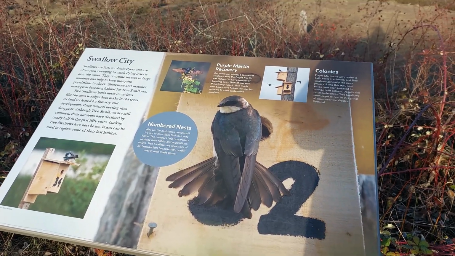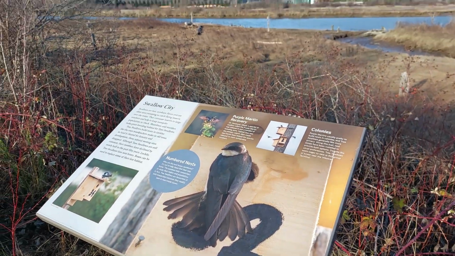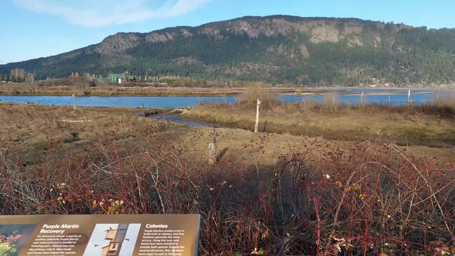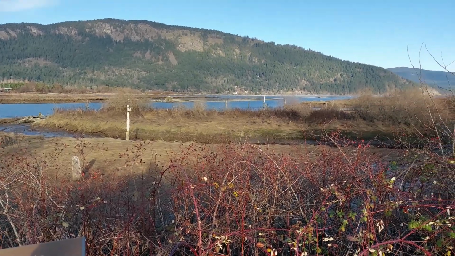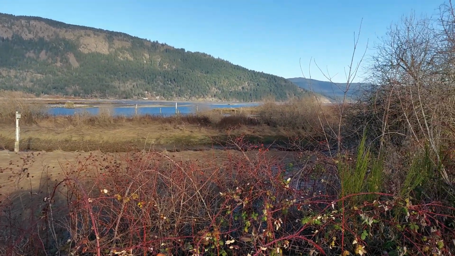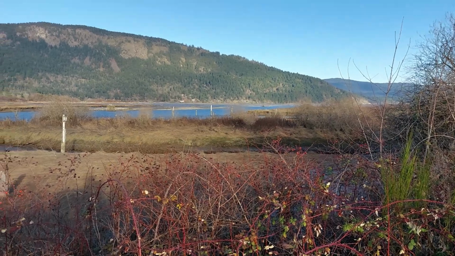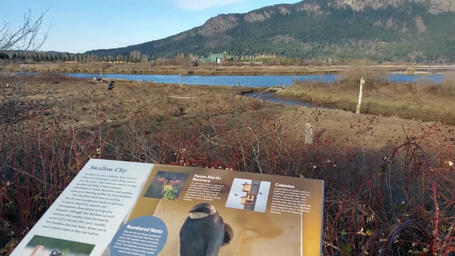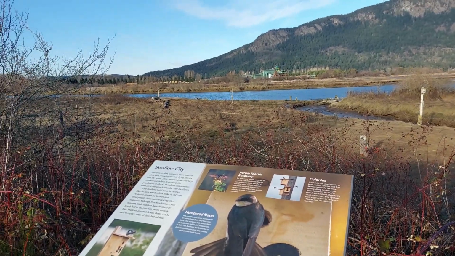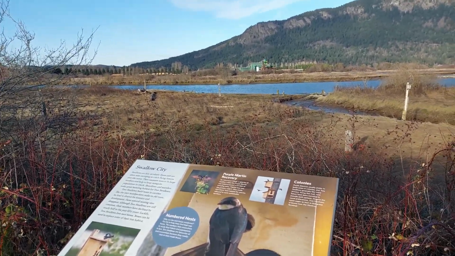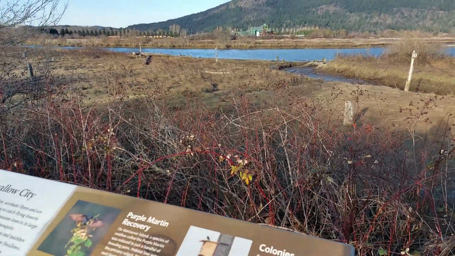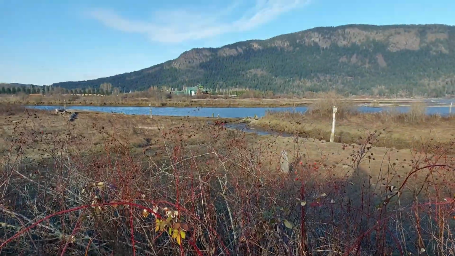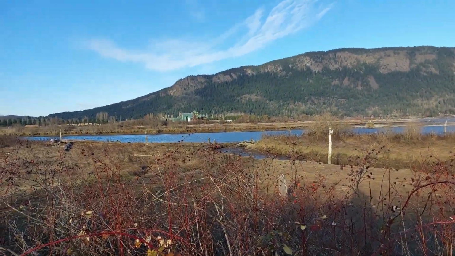It's about the purple martin and how it was part of the natural environment, but for different reasons the purple martin population decreased and was almost disappearing. Then people started to make efforts to bring the purple martin back, and we can see these little tiny houses there. We can see them working.